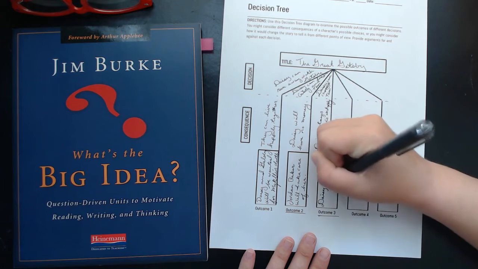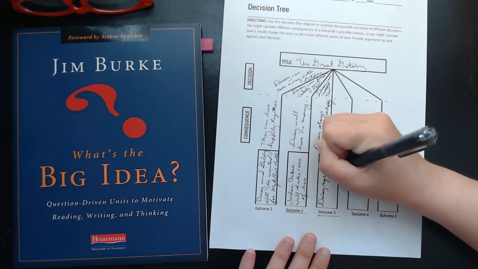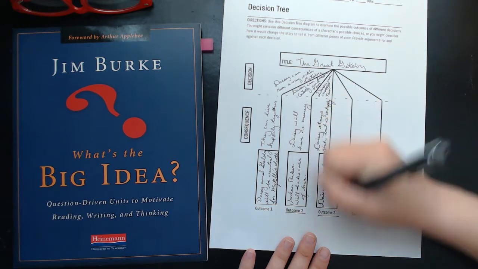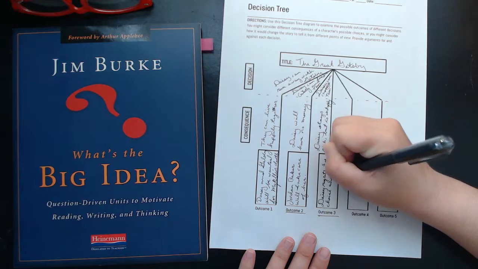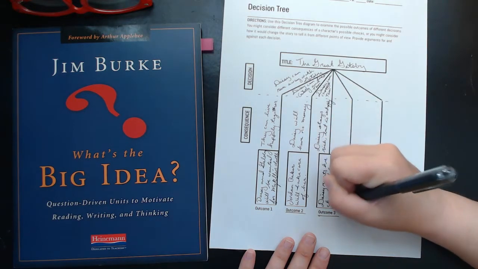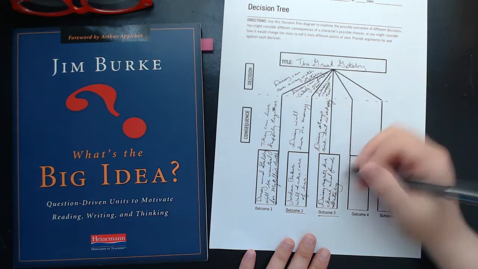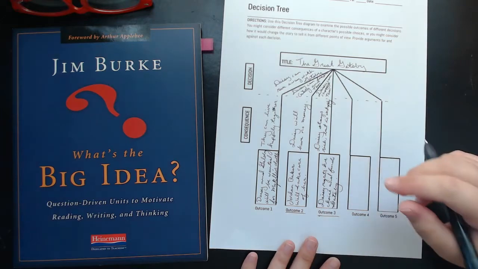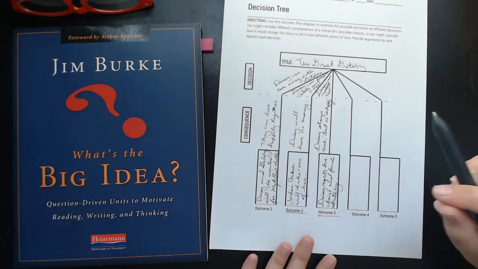Daisy regrets her choice and finds Gatsby. Right on. All right, so for our fourth decision, does anyone have an example that we can use together?